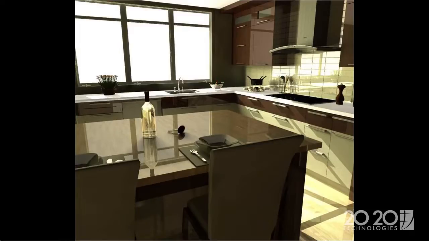The wine bottle ends up being a focus for me. If I'm your client and I'm looking at this room, I'm going to be drawn to not only what a gorgeous room it is, but heck, you're showing me a wine bottle that I can actually look through. It looks like there's really wine in that bottle. Those are the items that you're going to be able to add in your 2020 V10.